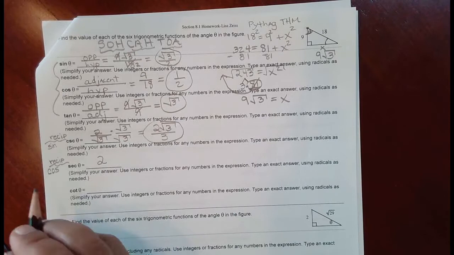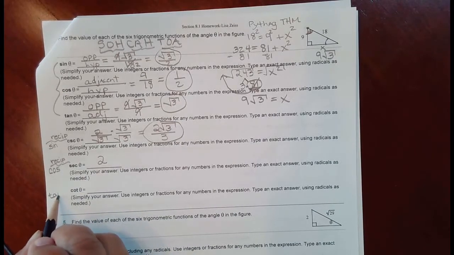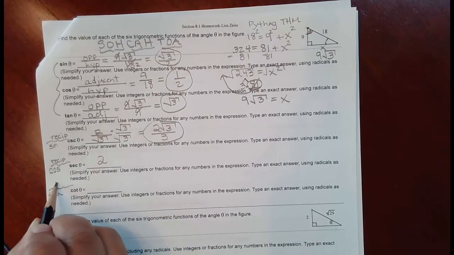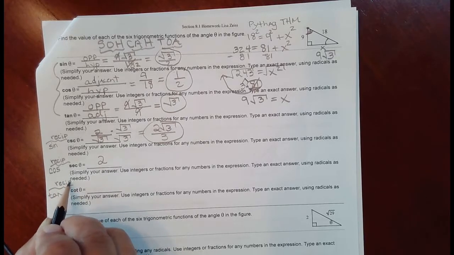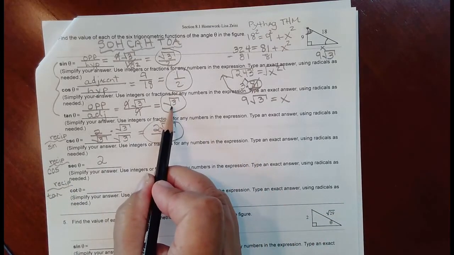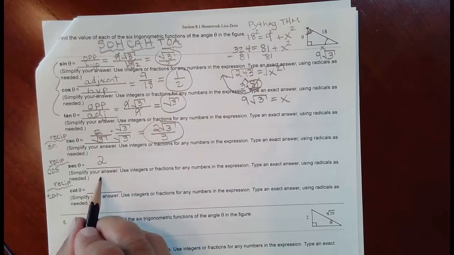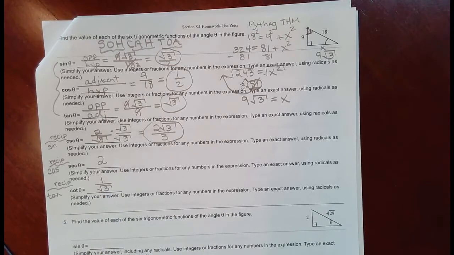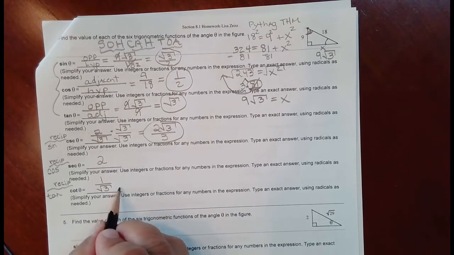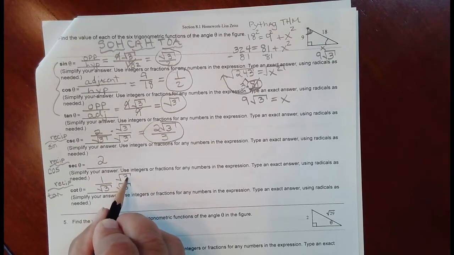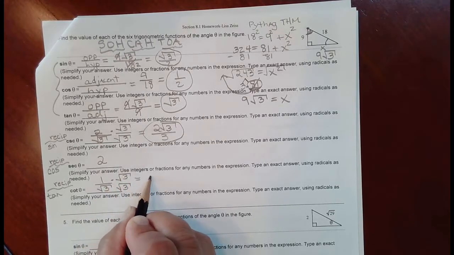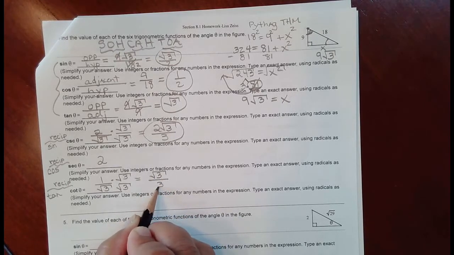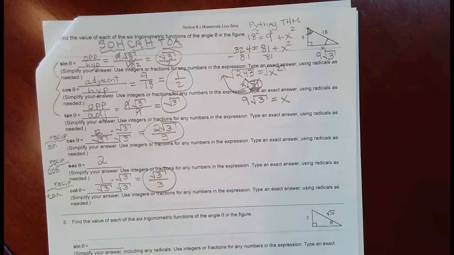Going in for the final answer, you know that tan and cotan are reciprocally related. So this flipped over, in other words, the reciprocal of this would be 1 over square root of 3. You do have an issue where you need to rationalize. So rationalize by multiplying by the square root of 3 on the bottom as well as the top. So now you have square root of 3 over 3. And that would be your final answer for cotangent.